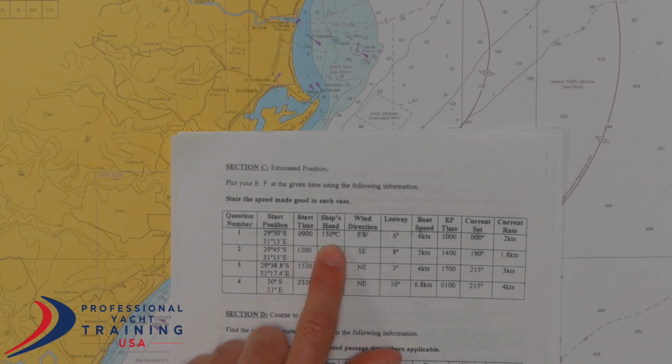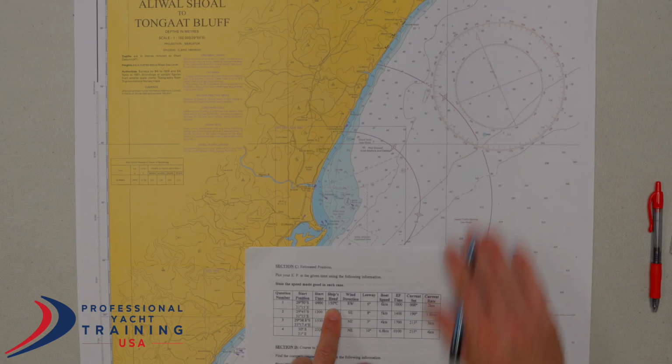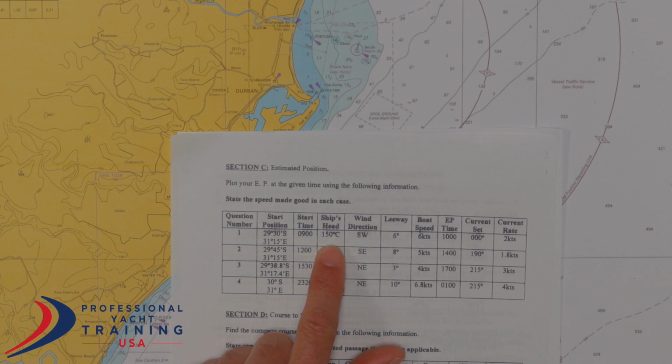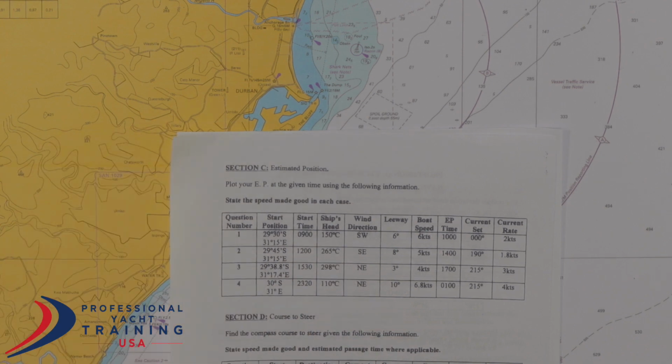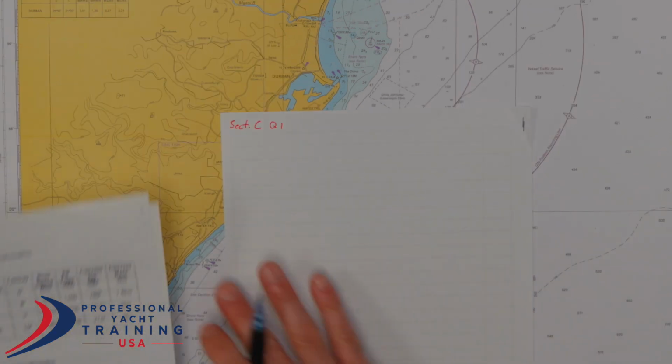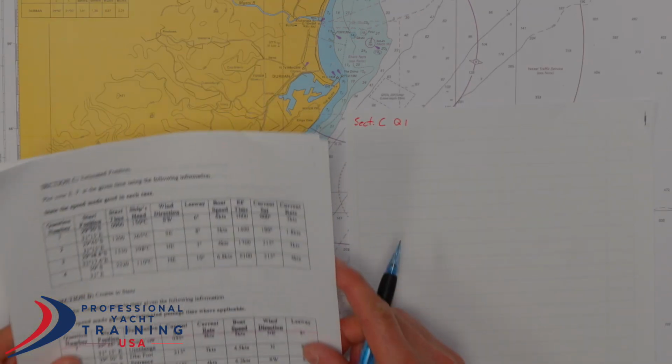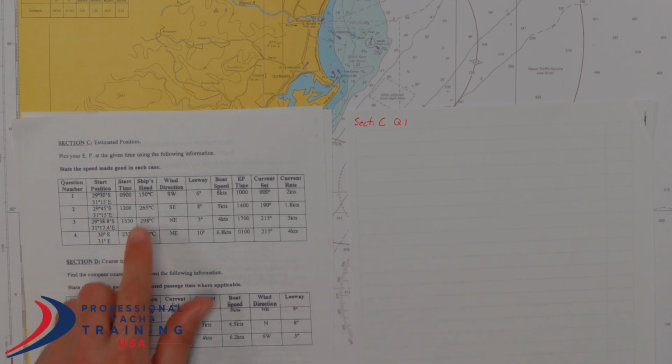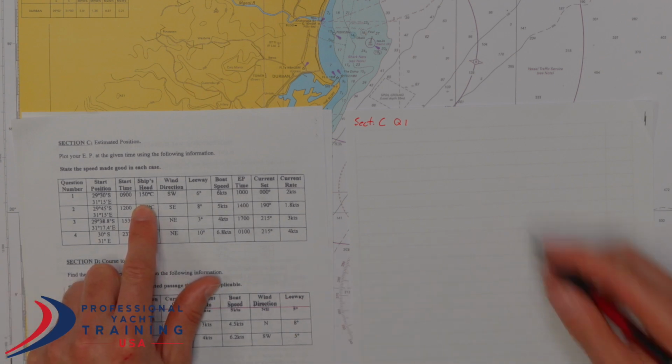From that point, we're given a ship's heading. So this is the direction that the ship is facing, and we're going to be steering somewhere away from the coast here for this problem, and that's given to us in degrees compass. So the first step in this problem, probably on some scrap paper where you can keep your work neat, will be to convert that into degrees true before we plot it on the chart.